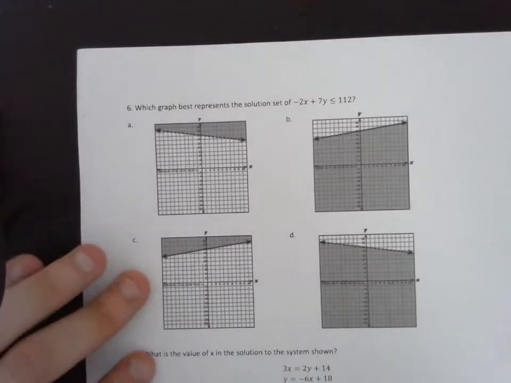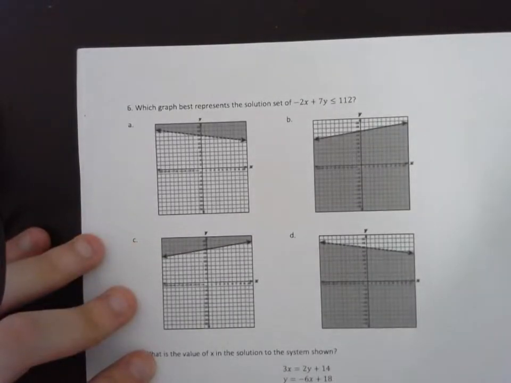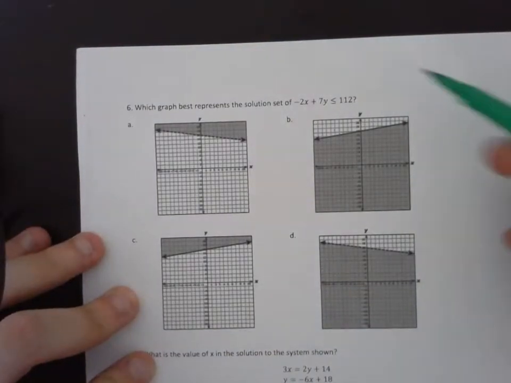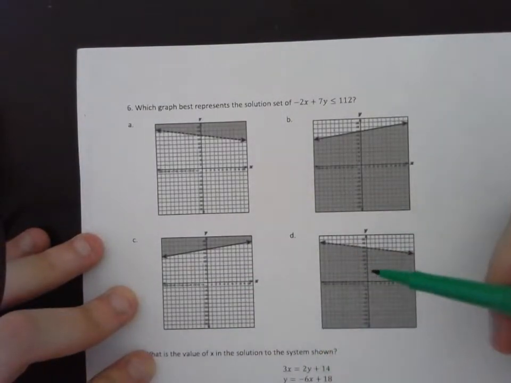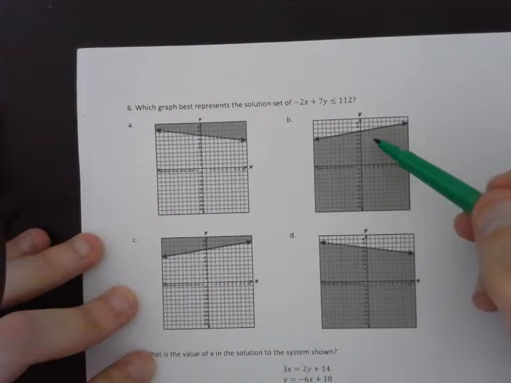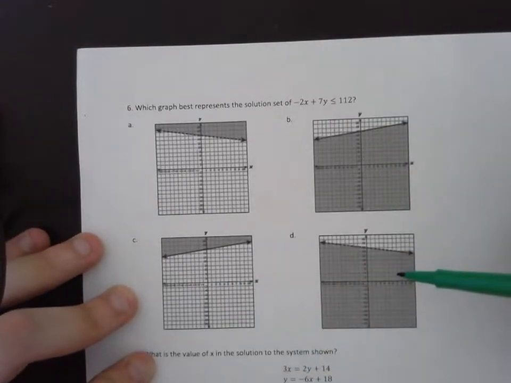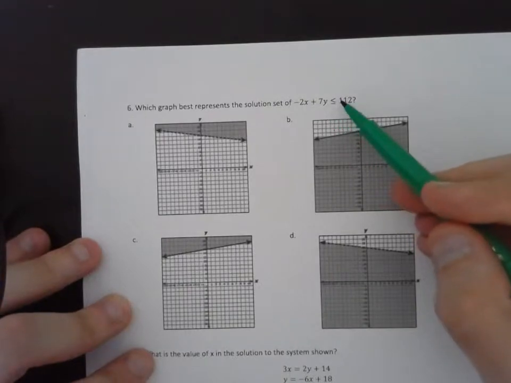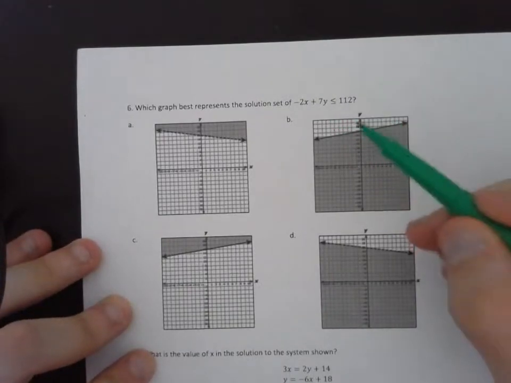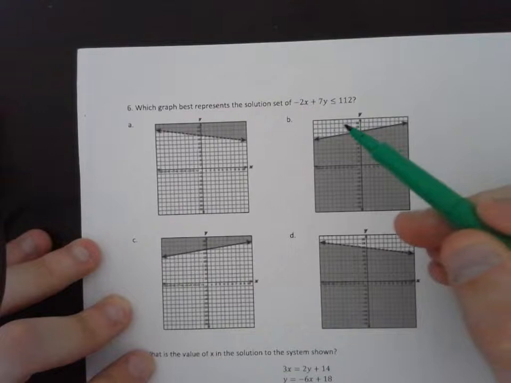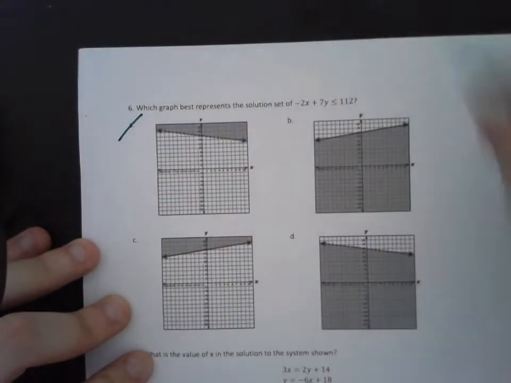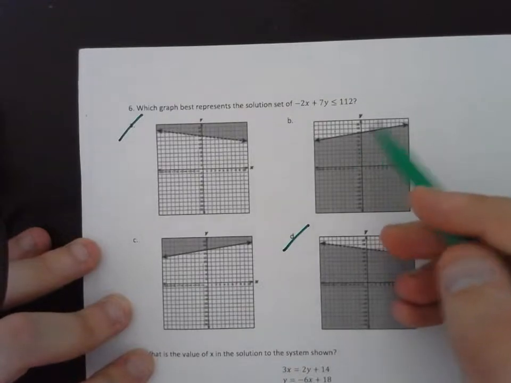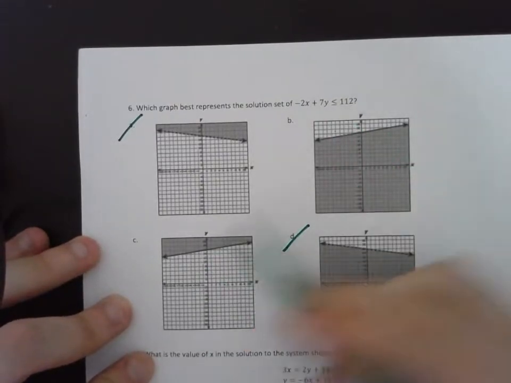I can tell which one I'm dealing with. First and foremost, if we look at these lines, I know that A is dotted, B is solid, C is solid, D is dotted. If I look at my symbol, it is less than or equal to. The equal to implies that we have to have a solid line. That means A and D are gone. That just leaves C or B.